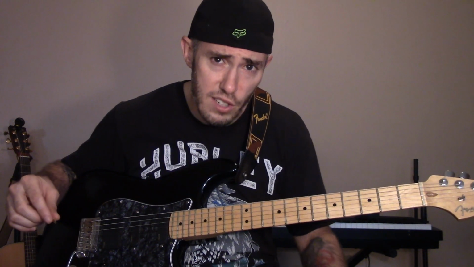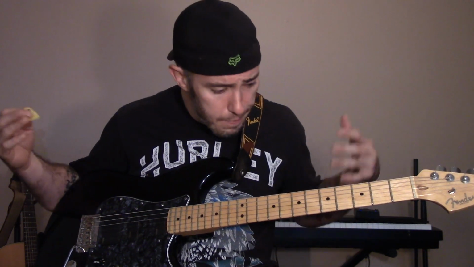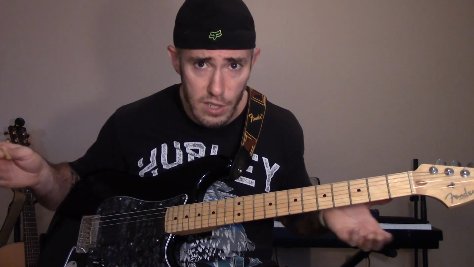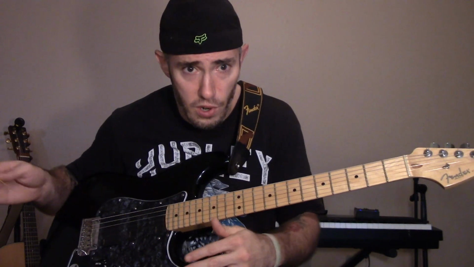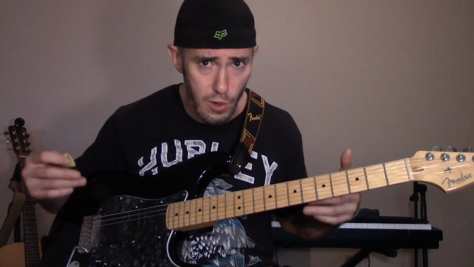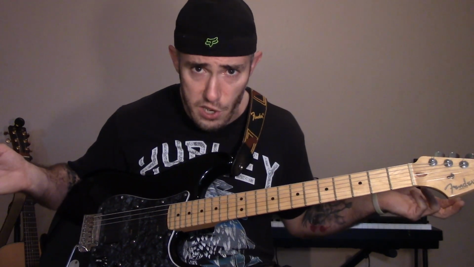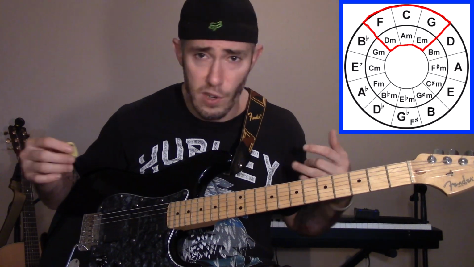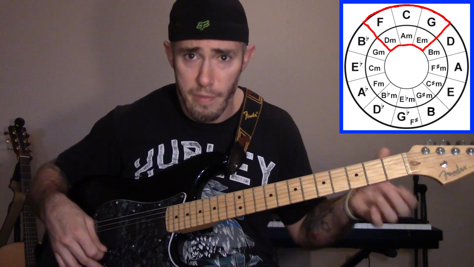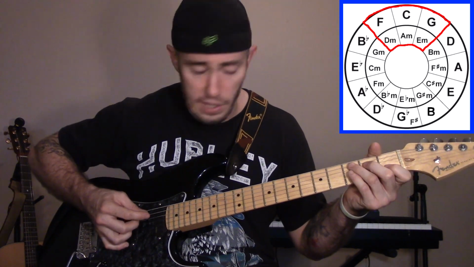Okay, so applications of this stuff. You know how secondary dominants are determined, and you know that secondary dominants want to move to another chord, so let's see how that sounds. Let's say we are writing a song or a chord progression in the key of C major, and the first chord is going to be a C major chord, and then the second chord is going to be an F major chord. So our song is going to start out like this.